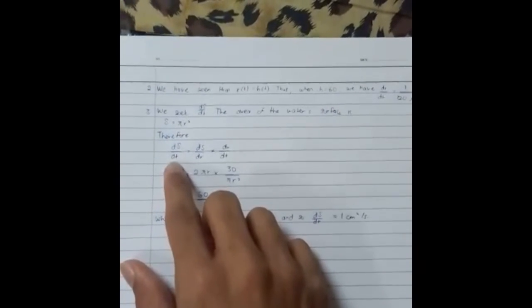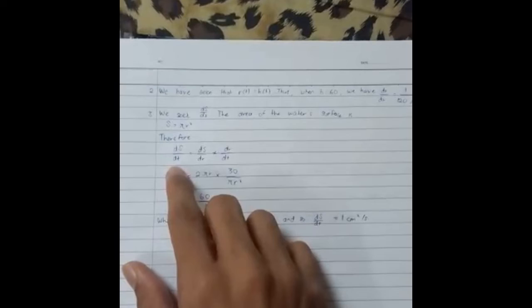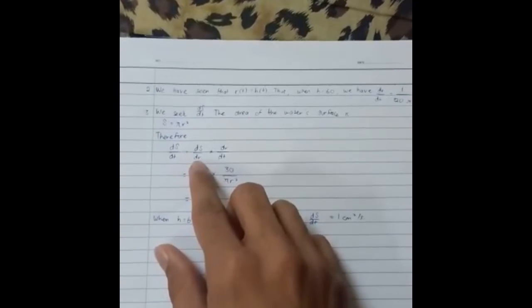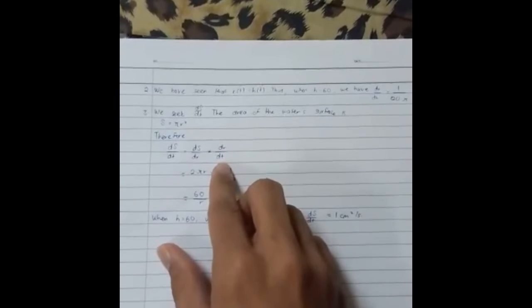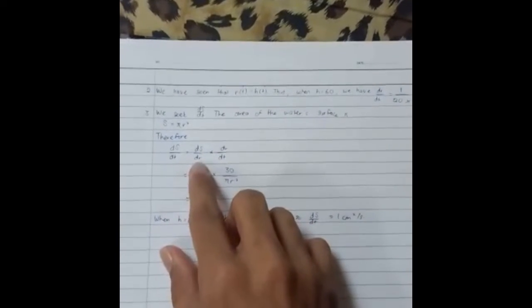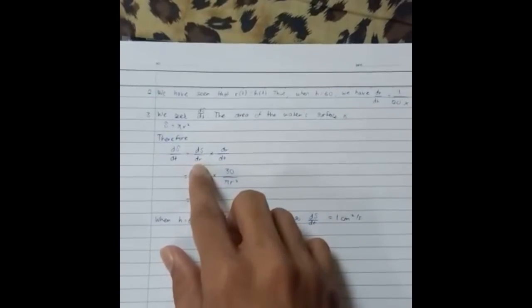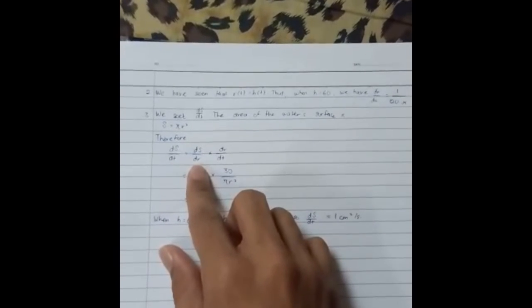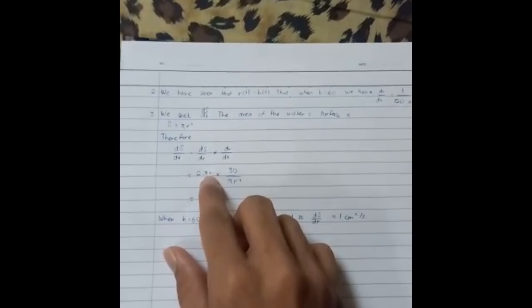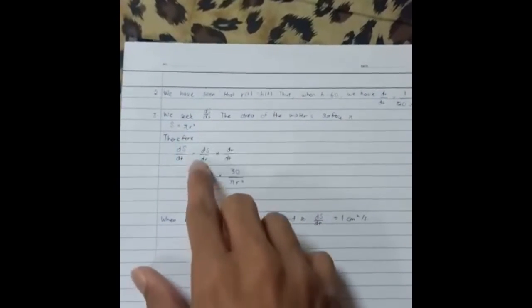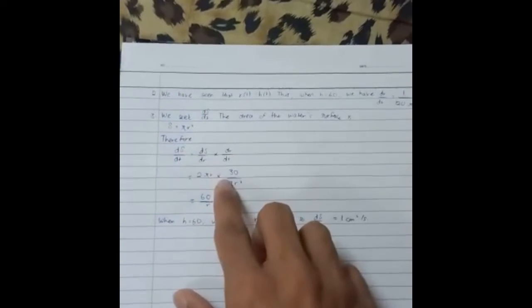Therefore, dS over dt equal to dS over dr times dr over dt. So, the dS over dr, we will get 2 pi r, and we get the 2 pi r when we differentiate this.